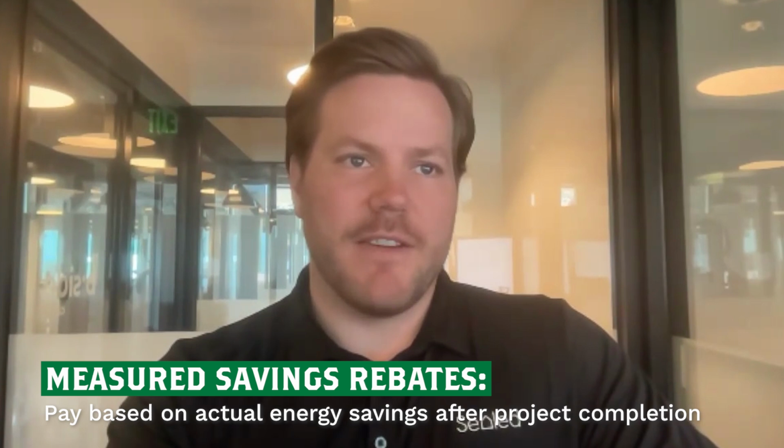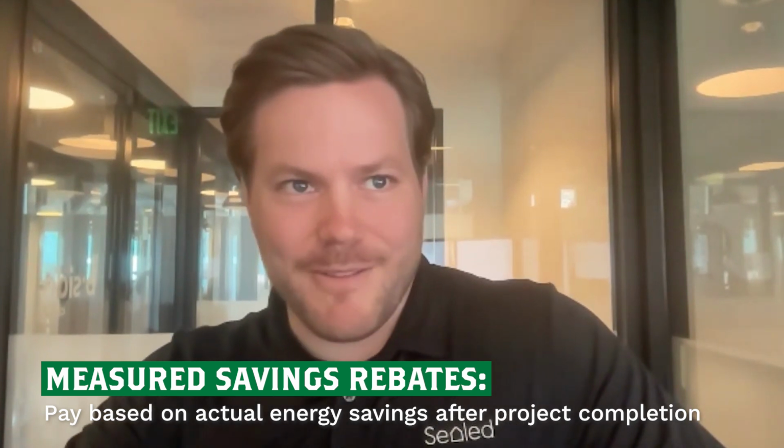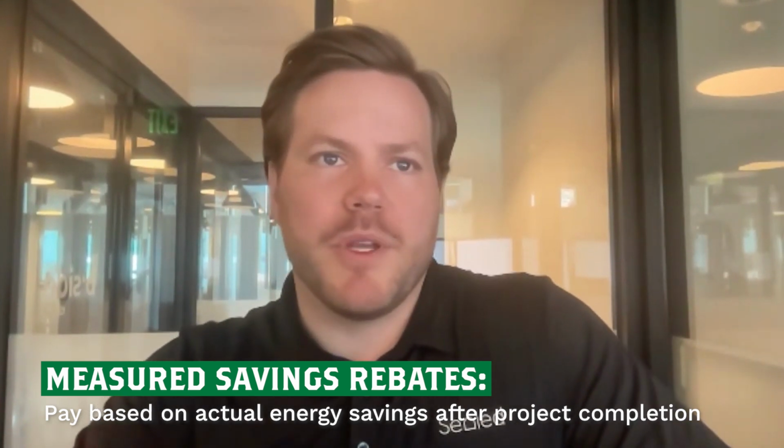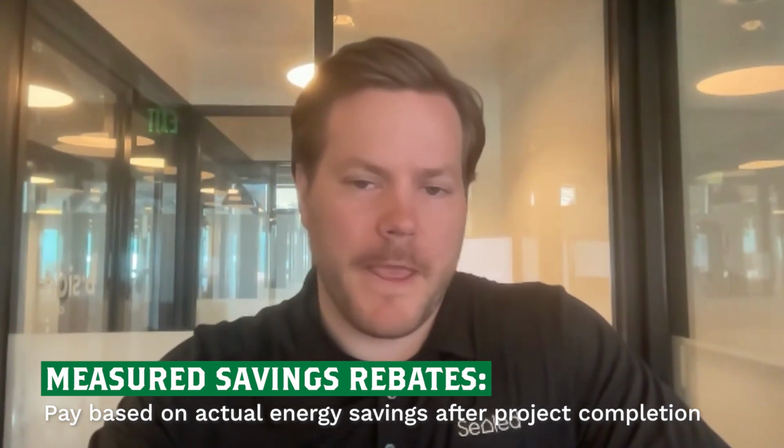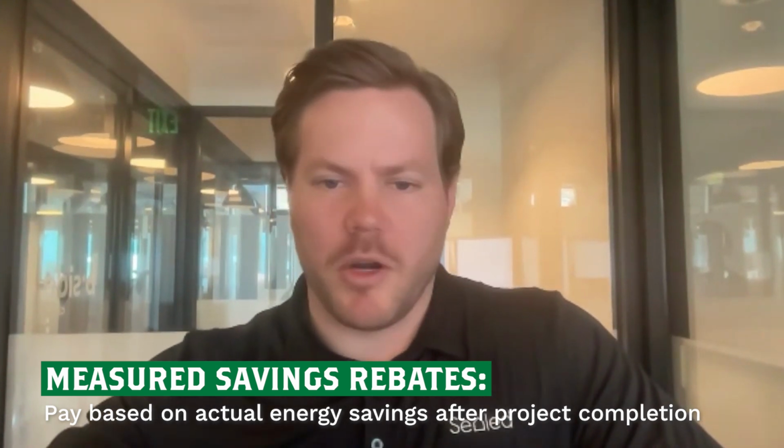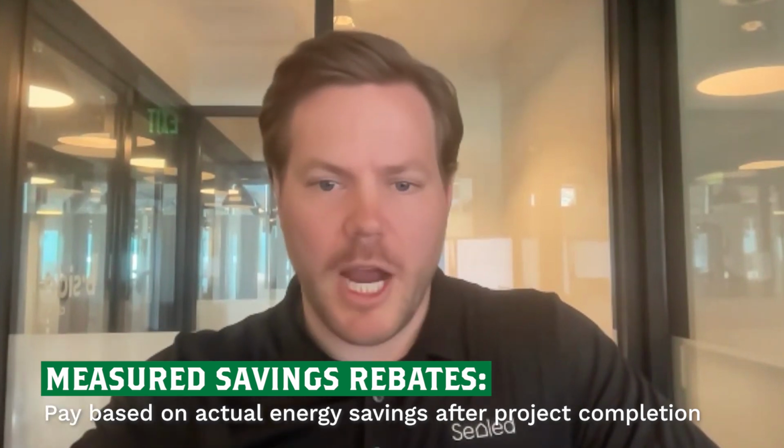Lastly, measured savings rebates. We will say that these are our favorite, and I'll highlight some of the benefits. These pay out based on actual energy savings after the project is completed. This again is part of the federal IRA program in the HOMES rebates. These programs compare the year before the retrofit was done and the year after and pay based on what the energy savings actually were. What makes this work is that the aggregators in the program, Sealed being one of them, estimate the savings and rebate up front, pay the contractors immediately, and then collect from the program later on.